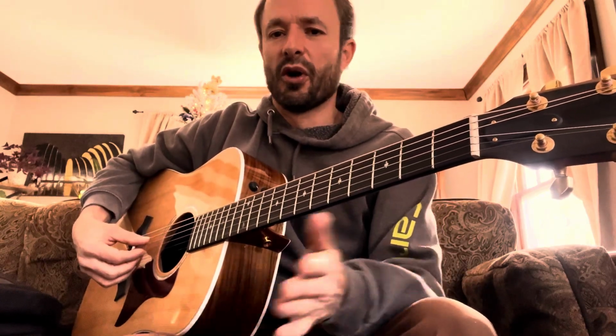And I want to go through all 12 keys. You can start anywhere, but I want to start as close to the headstock as possible.